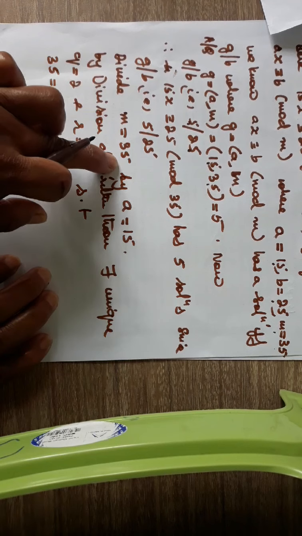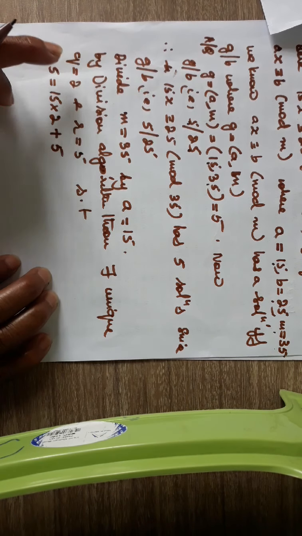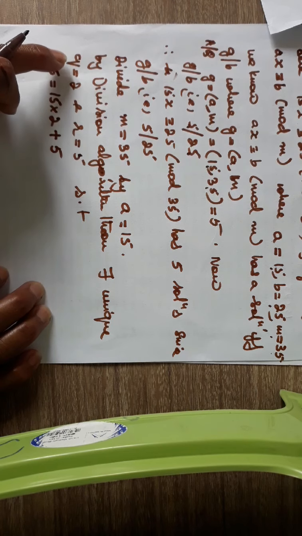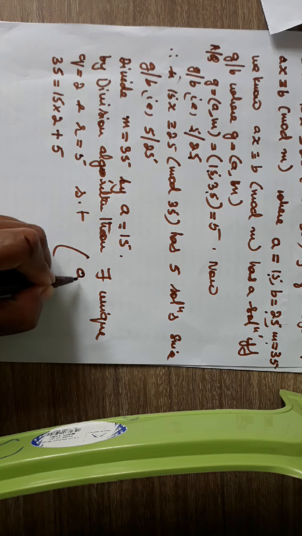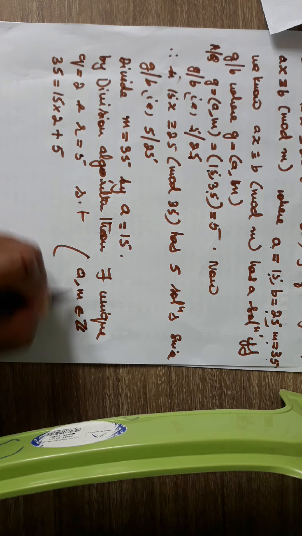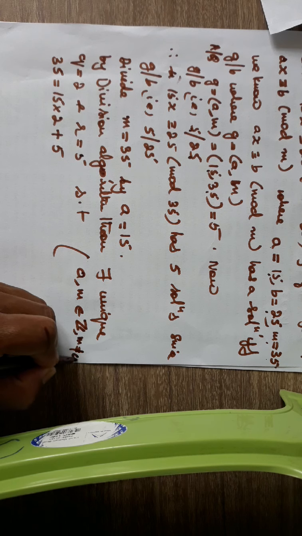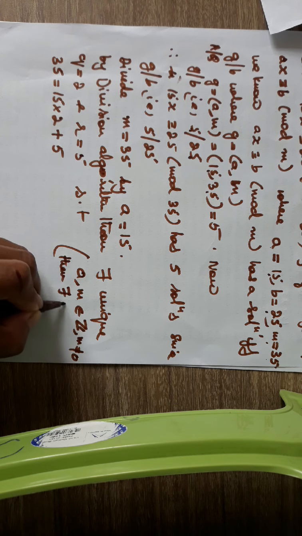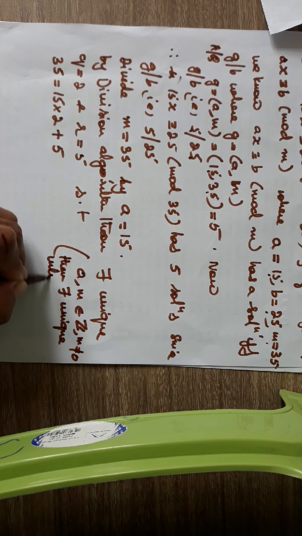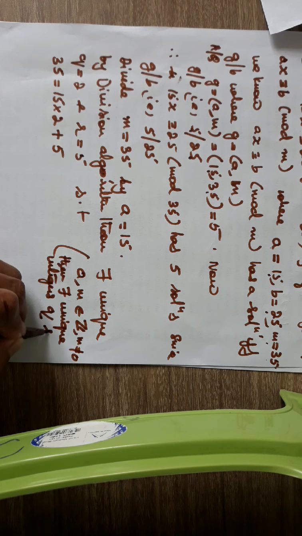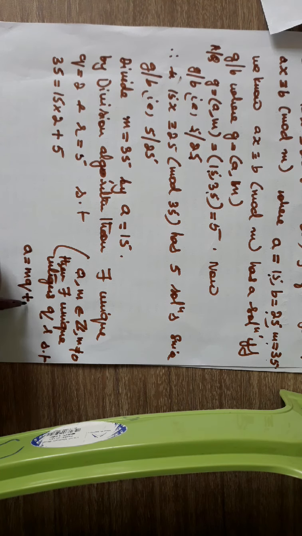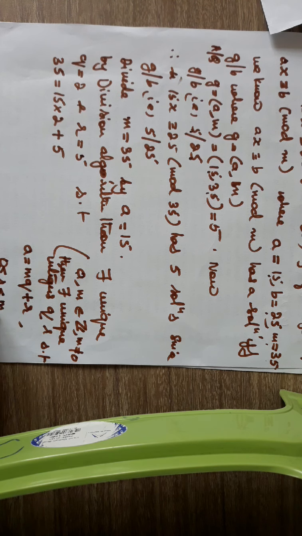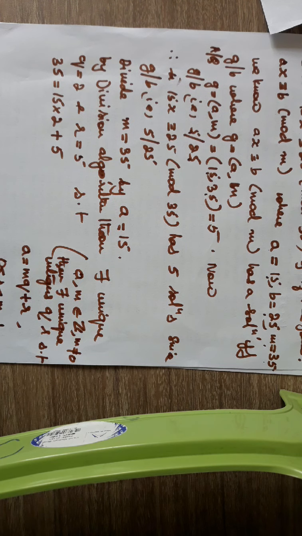So here we divide m equal to 35 by a equal to 15. By the division algorithm, the statement is: if a and m are integers with m different from 0, then there exist unique integers q and r such that a can be expressed as m times q plus r, where r is greater than or equal to 0 but less than m.